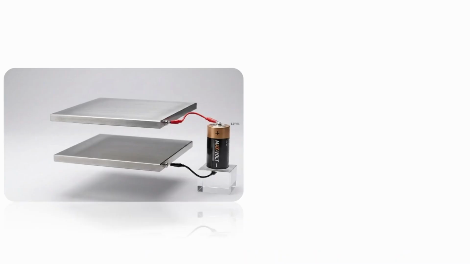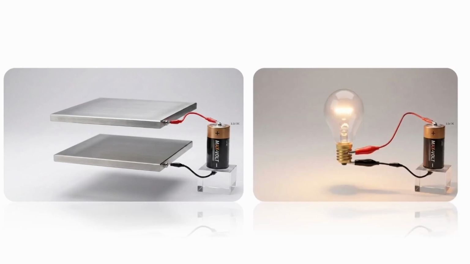Now let's try to understand how a battery affects a system. For that, we'll remove these plates and put a bulb there. When a bulb is connected to a battery, the battery provides a potential difference which makes the charge move throughout the circuit. This flow of charge is what we call electrical current. And as the current goes through, the bulb starts to glow.